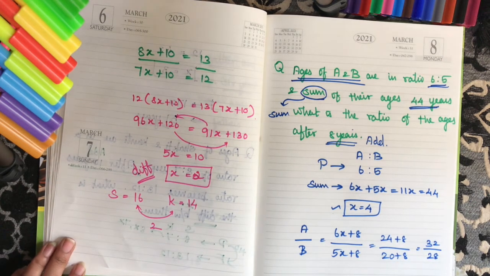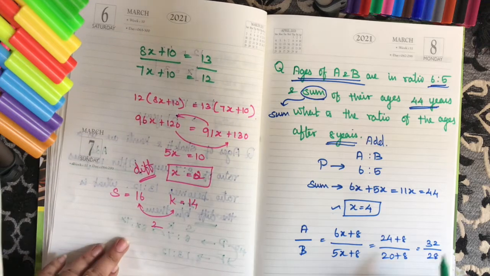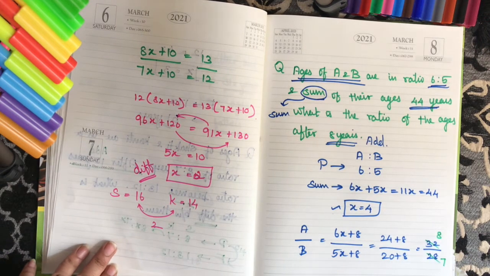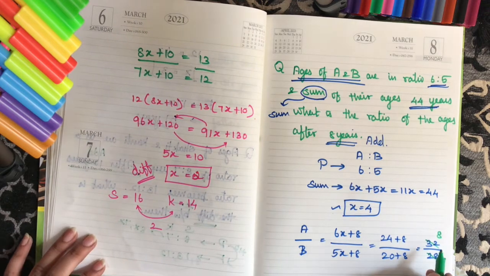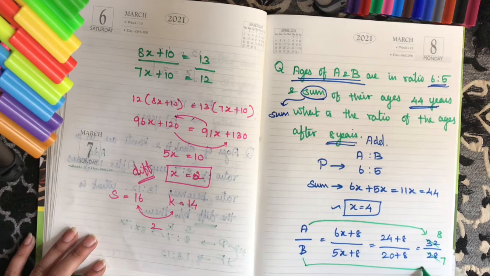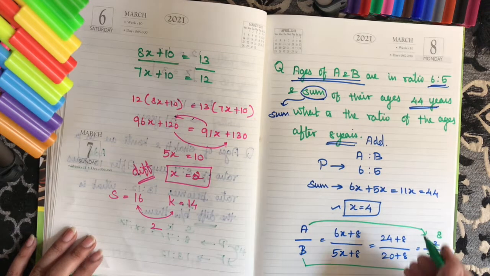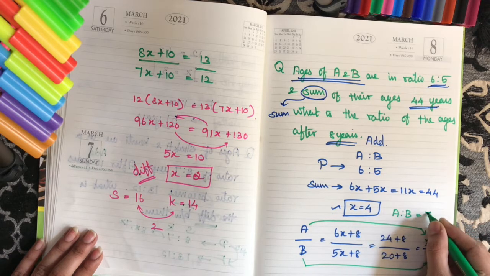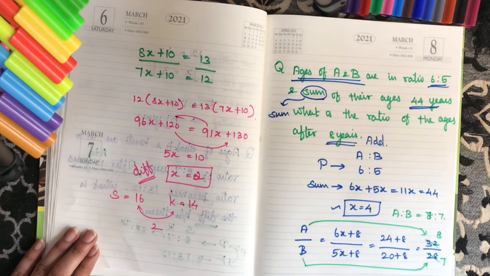If you cancel it, you will directly get the ratio 8 and 7. So I can easily directly say that A's ratio is 8 and B's ratio is 7, right? So A is to B is nothing but 8 is to 7. So this is the answer.